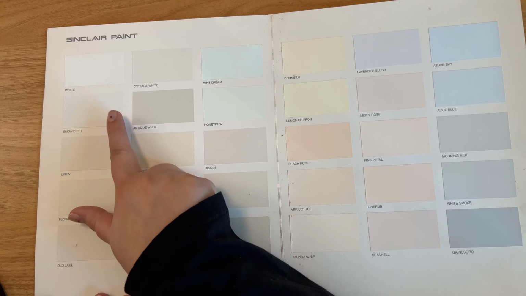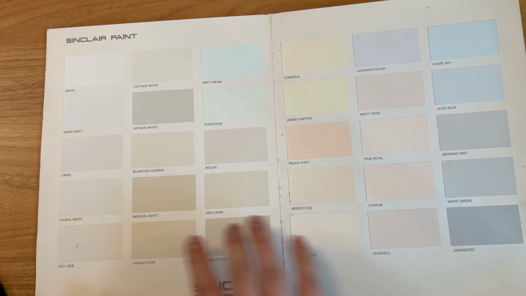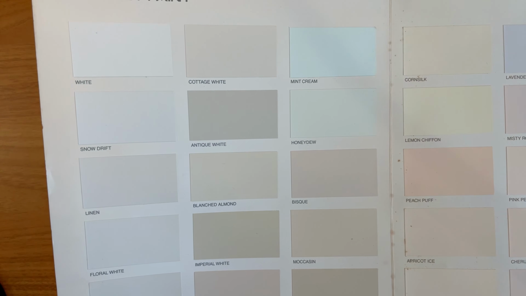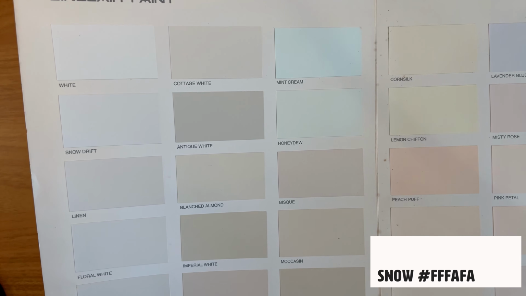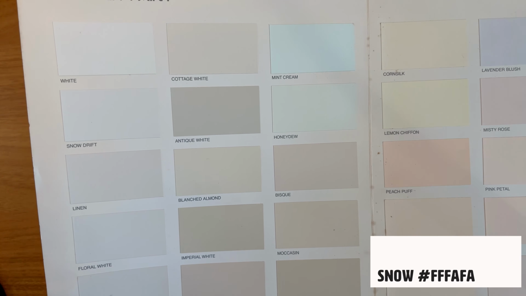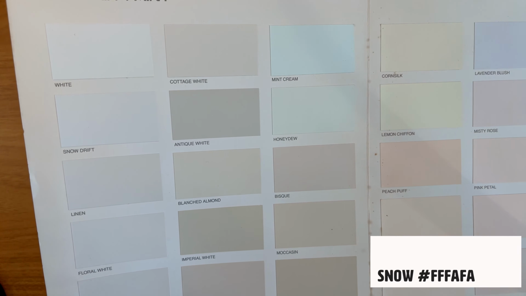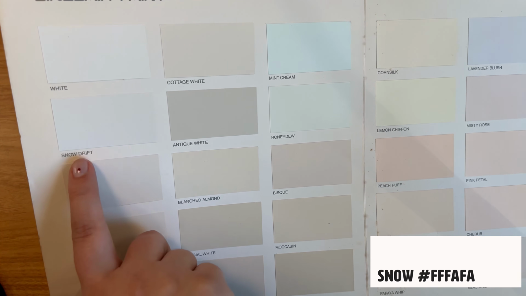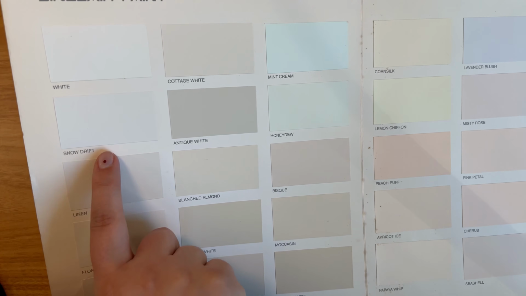But next we have Snowdrift. And at first I thought this one wasn't included in the update, but it was in a color called Snow. So Snow was added. Snow exists. It does look similar enough to me that I think the name was just changed. And this color did inspire Snow, but not necessarily being called Snowdrift.